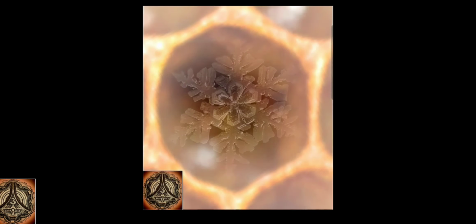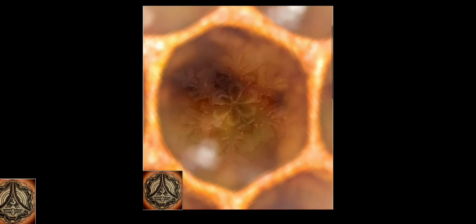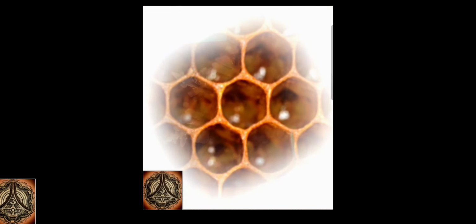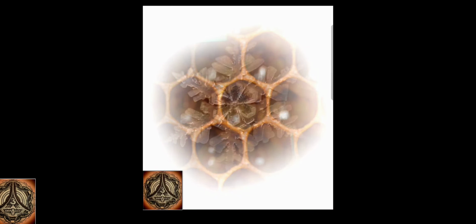So that's one of the snowflakes we just watched on that page. And in order to get some hexagonal, I took this kind of beehive thing, that's a screenshot from a bigger picture. And now if you zoom out, you can probably see the hexagonality better.